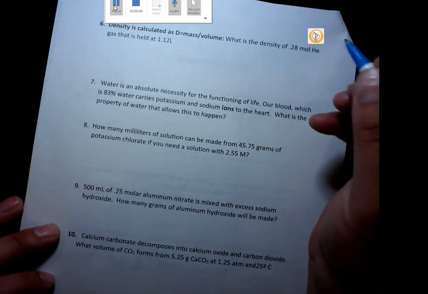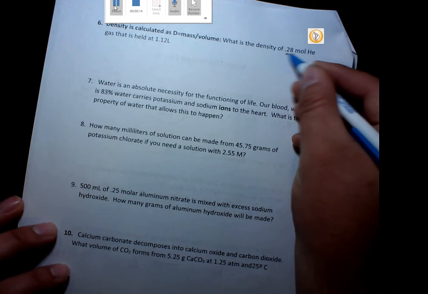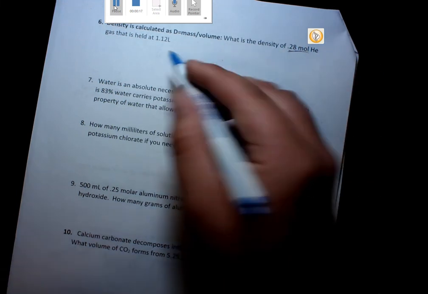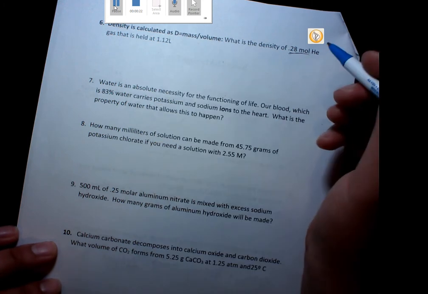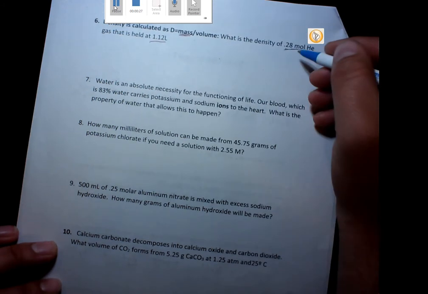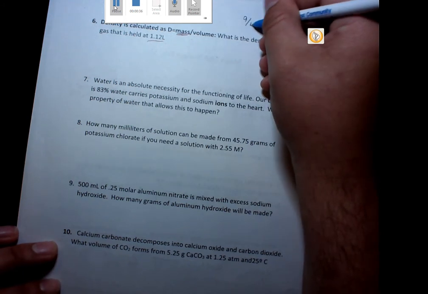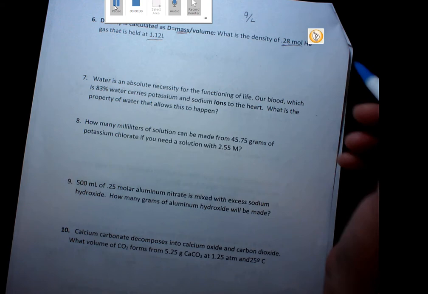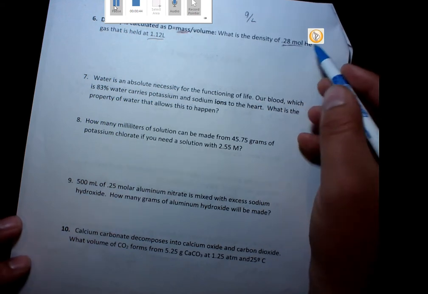Number 6, density is calculated as D is equal to mass over volume. What is the density of 0.28 moles of helium gas that is held at 1.12 liters? So first thing we got to look at here is density is mass over volume. We have a volume, but this is not a mass. The only way we can measure mass is in grams. Density actually has a unit of grams per liter. So we just have to take one extra step here before we divide and calculate what this is in grams.